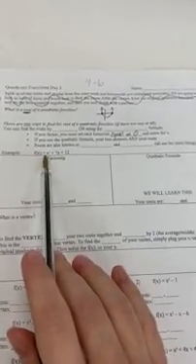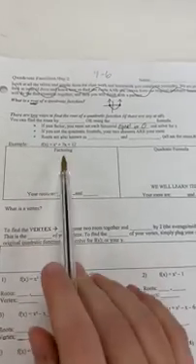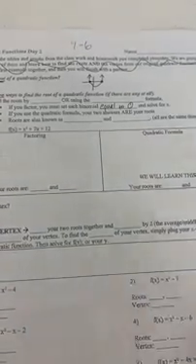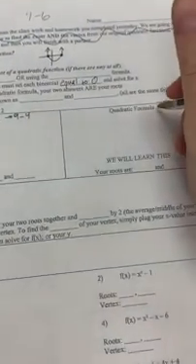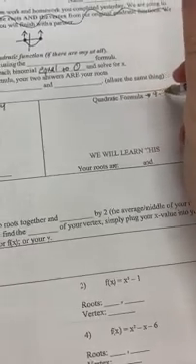They give you a function now. You're supposed to find the roots by factoring and by using the quadratic formula. You learned how to solve it by factoring in lesson 9.4. You learned how to solve it using the quadratic formula in 9.5.